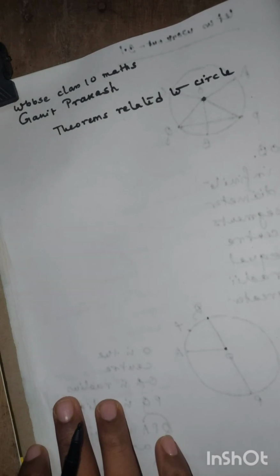Today we are going to start the next part of the chapter, the next part of exercise 3.1.